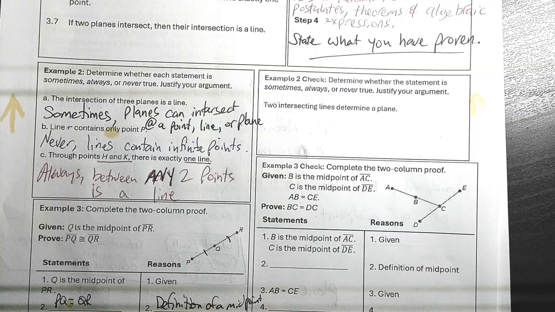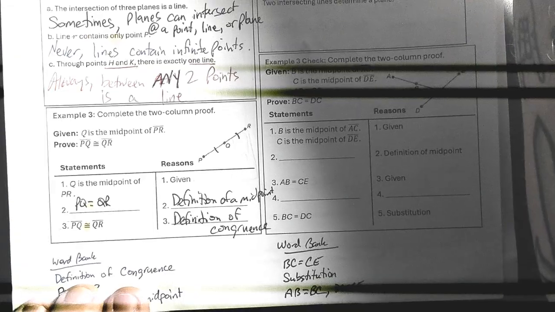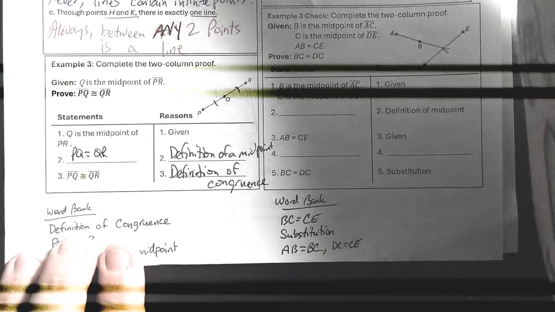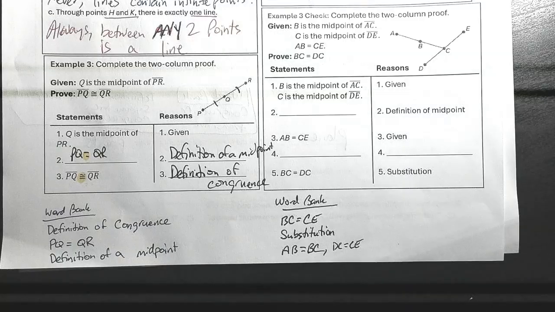All right, example 2, check. Determine whether each statement is sometimes, always, or never true. Justify your argument. And 2 intersecting lines determine a plane. Look up above, and the postulate will be there, and that'll give you the answer. So we're going to go ahead and scooch down again. So for 3 and the 3 check, I put the word bank there. It was not there before. So number 3 on the left.